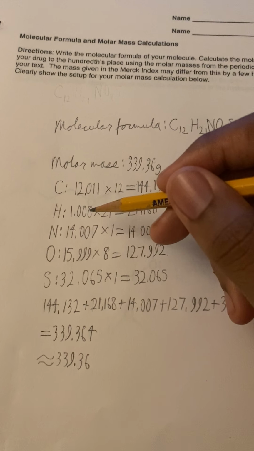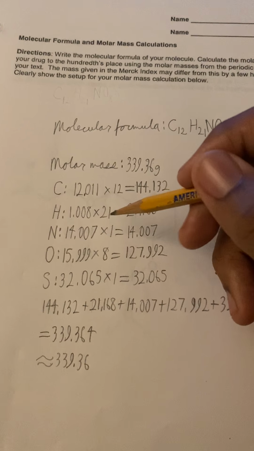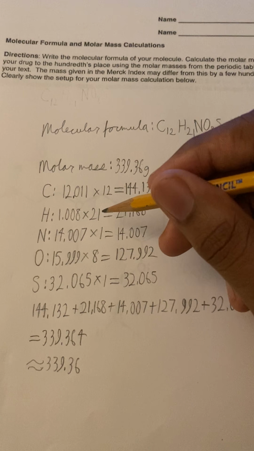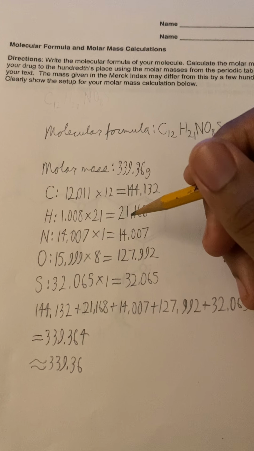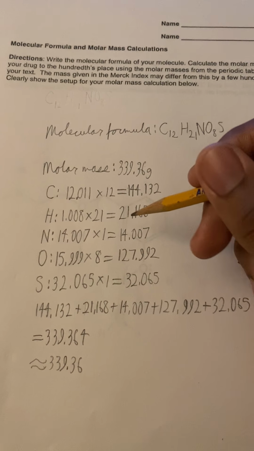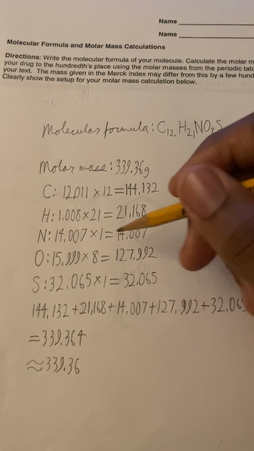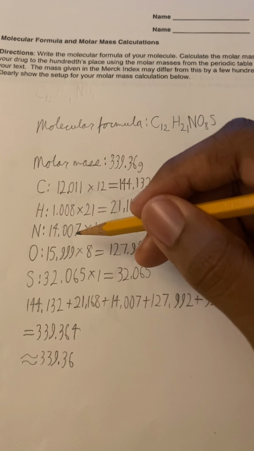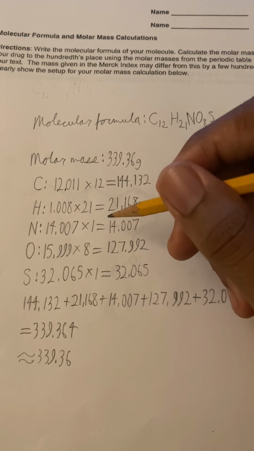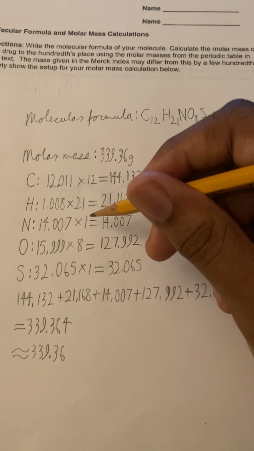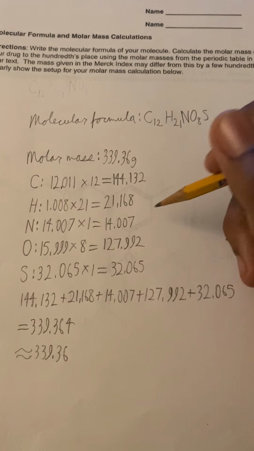Hydrogen has an atomic weight of 1.008, and I multiplied it by 21 since there are 21 hydrogens here and got 21.168. Nitrogen has an atomic weight of 14.007, and I only needed to multiply by 1 because there's only 1 nitrogen.